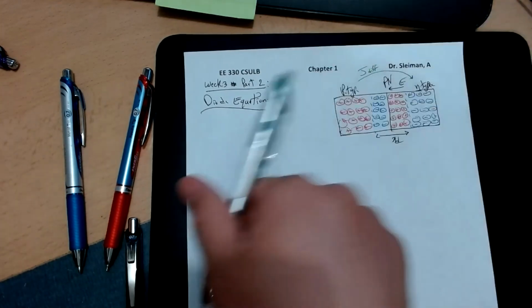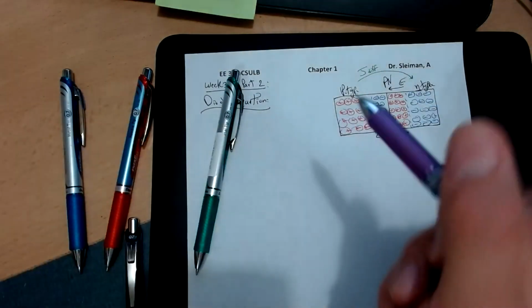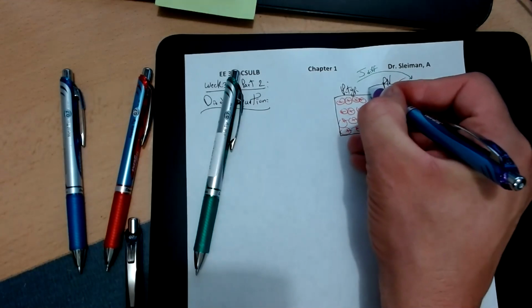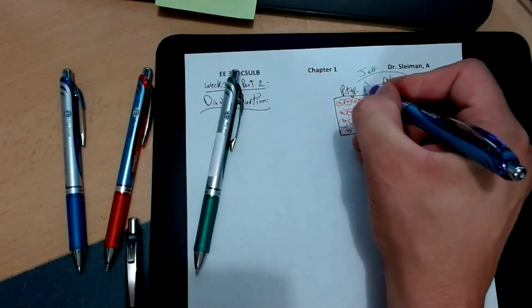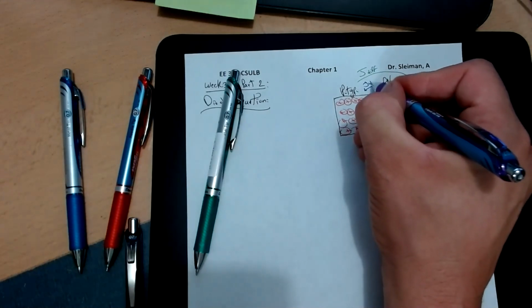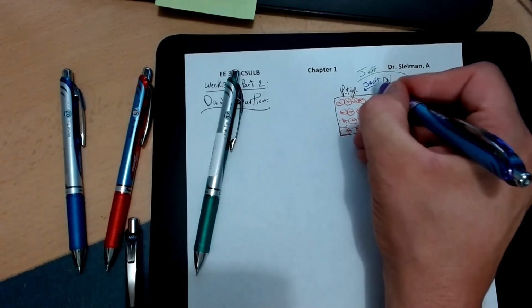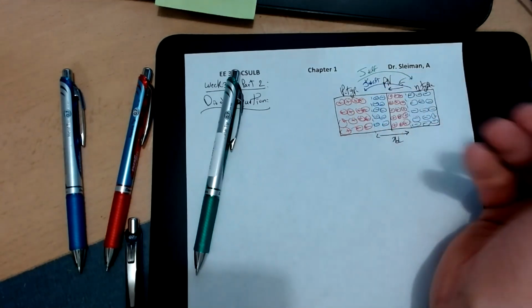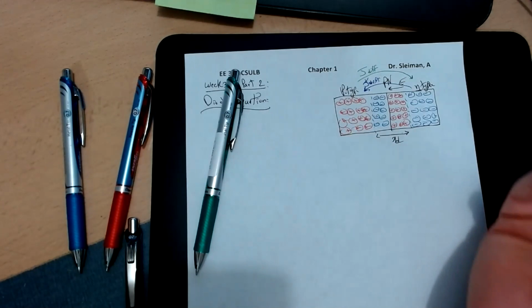J diff. And also the current drift is going in this direction. So remember this.